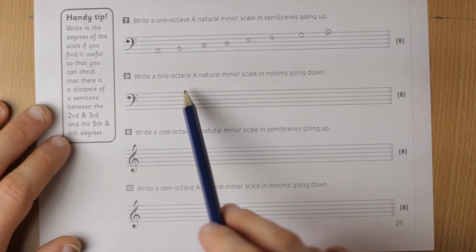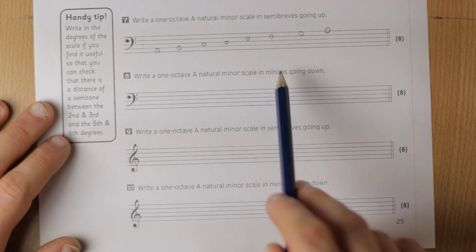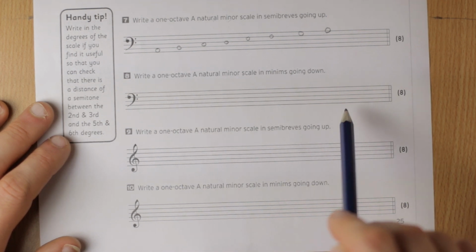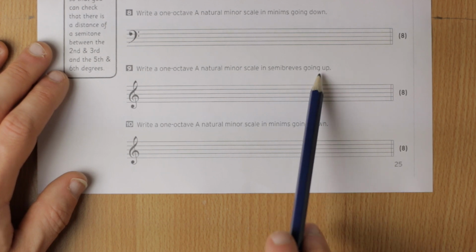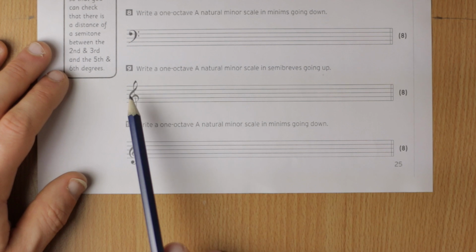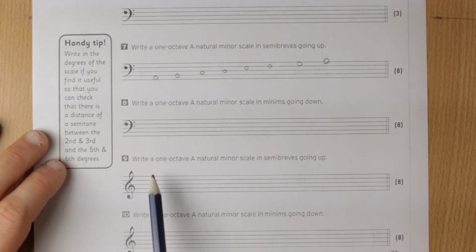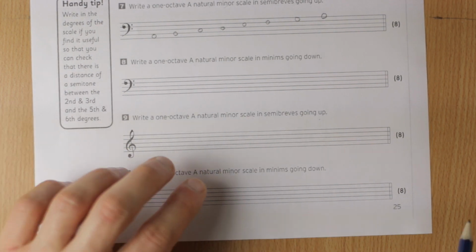Write a 1 octave A natural minor scale in minims going down. So this time you want minims, and it's going to go from the top to bottom this time. Write a 1 octave A natural minor scale in semibreves going up. Well, hold on, have we not already done that? We have, haven't we? But it's treble clef instead of bass clef. Okay, treble clef, not bass clef. So the same thing, and this one's the same as that one, but it's treble clef. Okay, right, that is the end of MTT10.